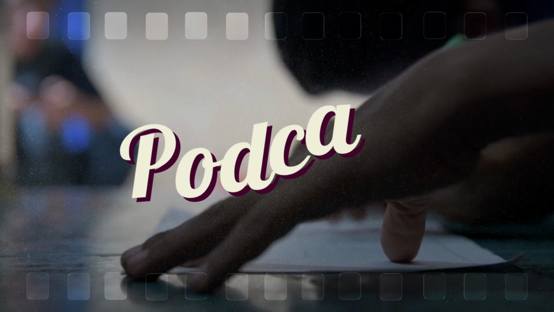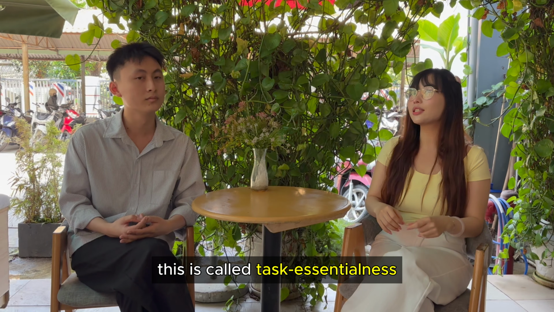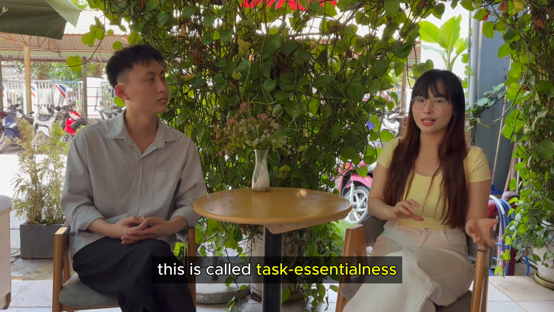So what's the main takeaway for teachers? Teachers should design tasks where students need to use specific language to complete a goal. This is called task essentialness, and they can also use strategies to give feedback like recasts or clarification requests. Yes. So in short, interaction is where real learning happens. What Rod Ellis calls learning through interacting.